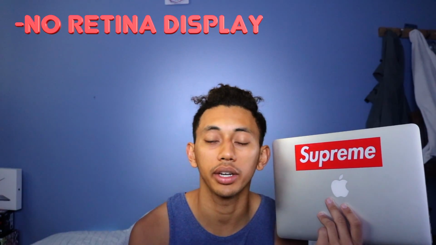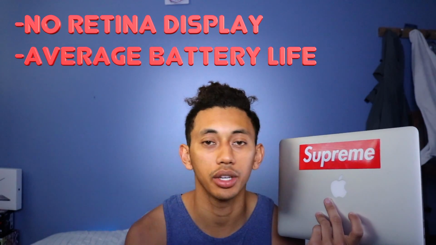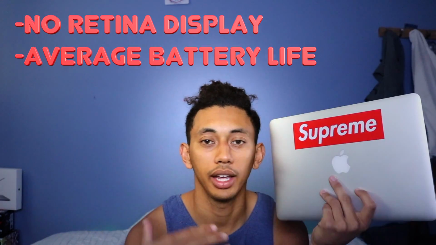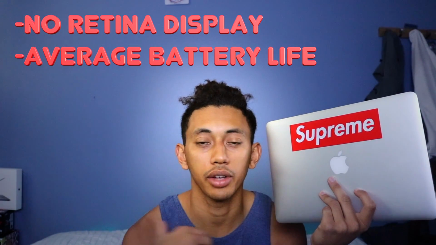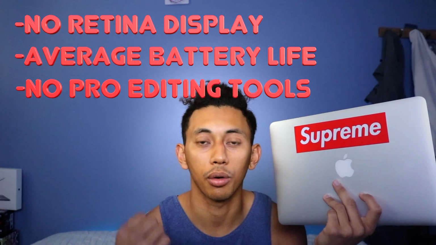Now for the cons. This computer does not come with a Retina display, so you don't get that crisp image that you get from the MacBook Pro. The battery life, it's okay. I think the MacBook Pro can last a little bit longer depending on what task you're doing. And this computer cannot handle any professional editing tools such as Final Cut Pro, Adobe Premiere Pro, or Photoshop.